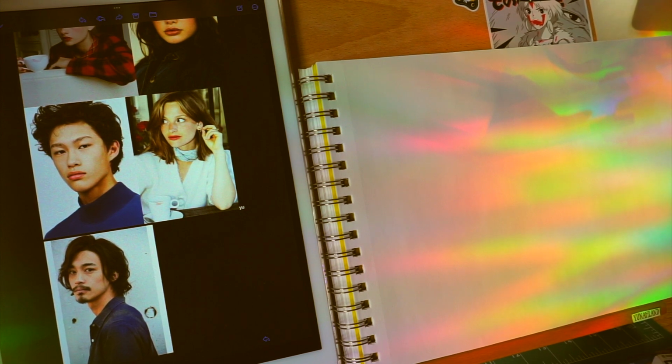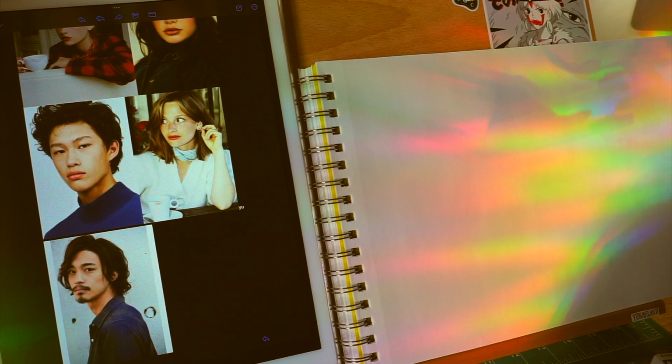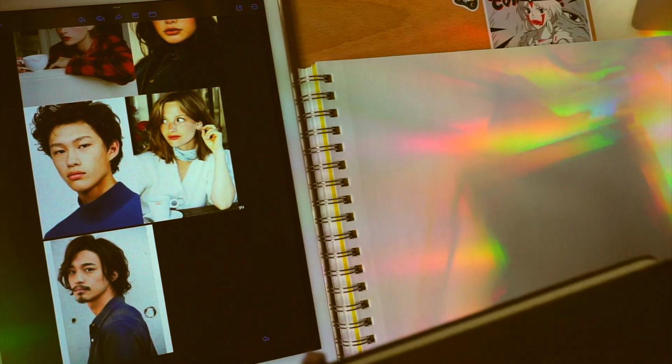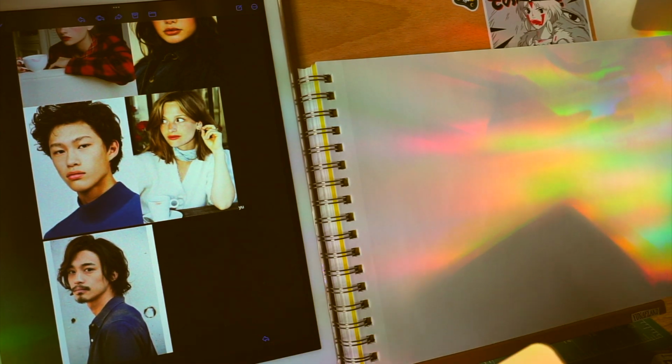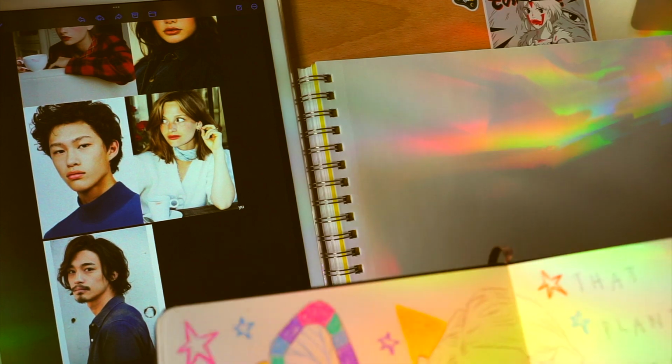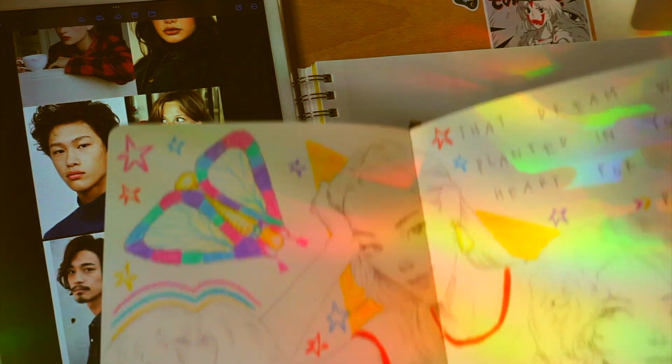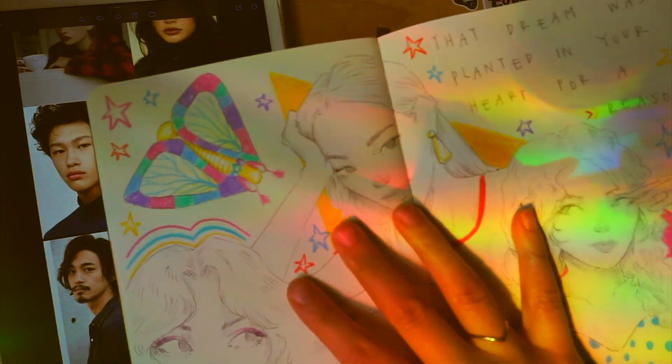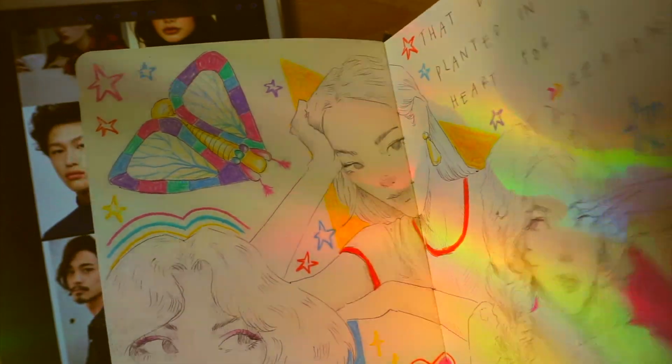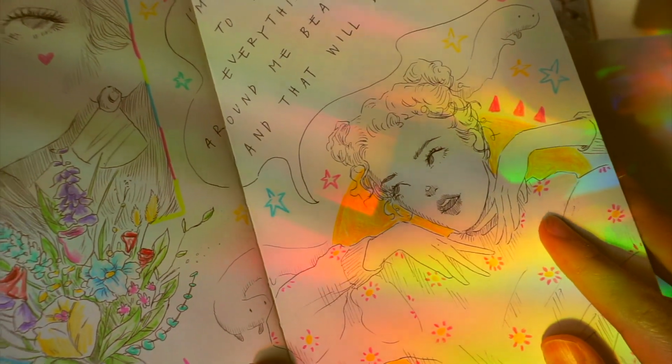For a while I did a lot more realistic type drawings, but lately I do a more stylized version of a face. So if you guys follow me on Instagram, you'll probably see all my reels. They are up on YouTube as well, but yeah, so here are some examples of the types of faces that I draw.